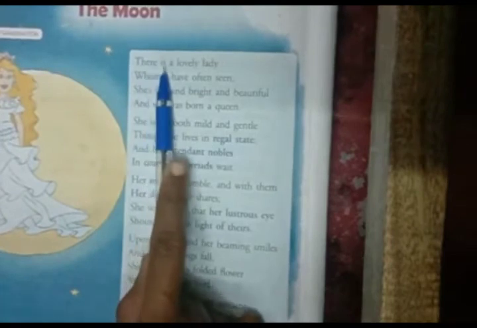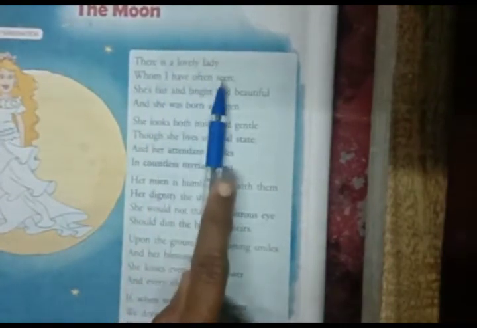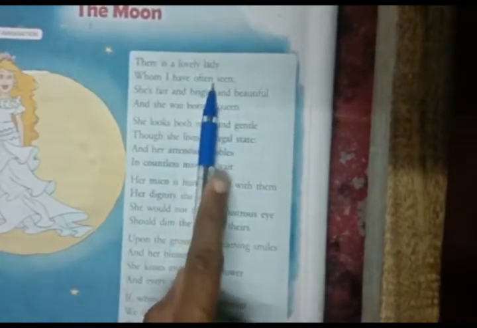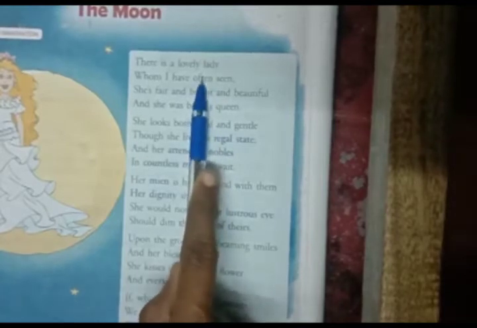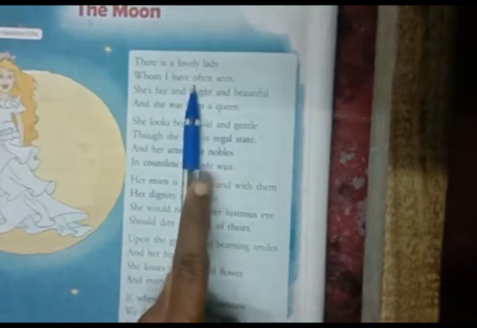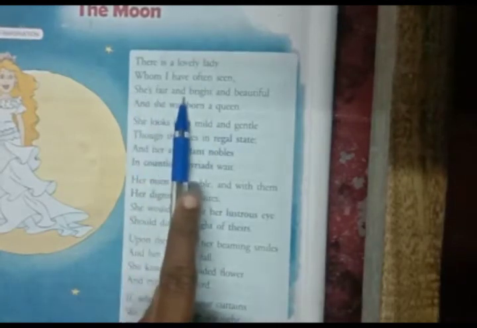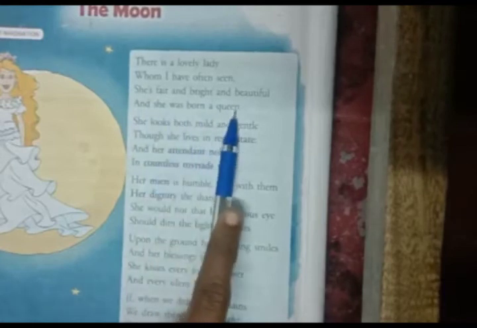The first stanza, listen carefully. There is a lovely lady whom I have often seen. Many of them used to pronounce it as often. Often is not a correct pronunciation. T should be silent. Okay? So we have to read it as often. She's fair and bright and beautiful, and she was born a queen.